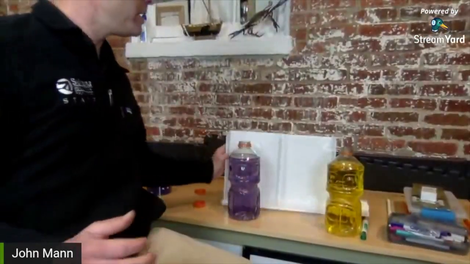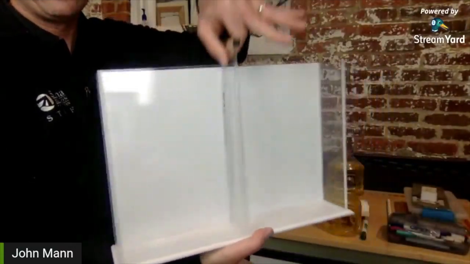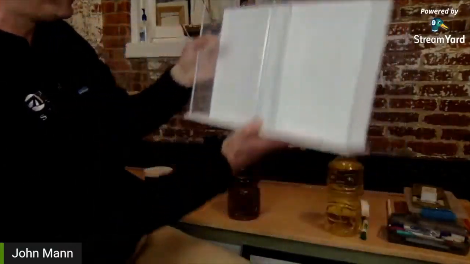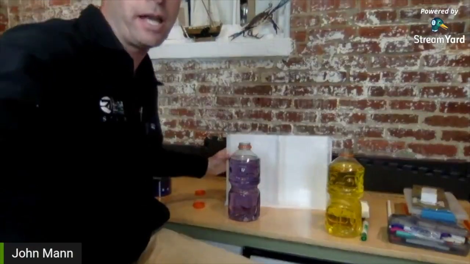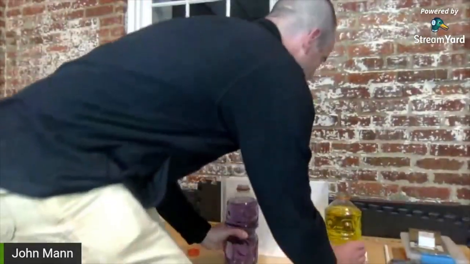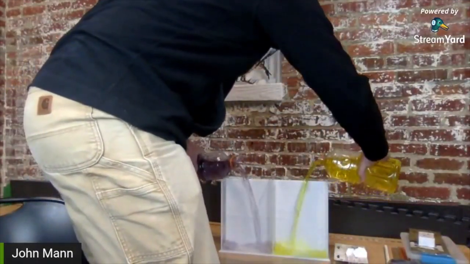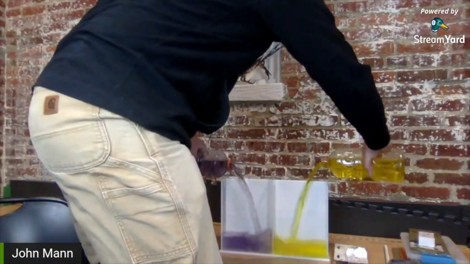I've got this container here, and it's got a divider in the middle, right? I always wanted to be a magician. This is like sawing the assistant in half, except we're going to saw the water in half. So let's go ahead and fill these up here. Try not to make a mess.